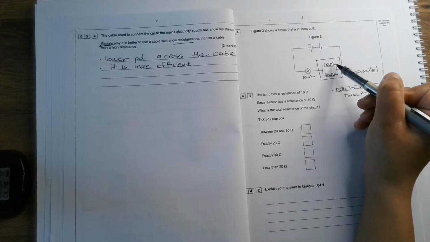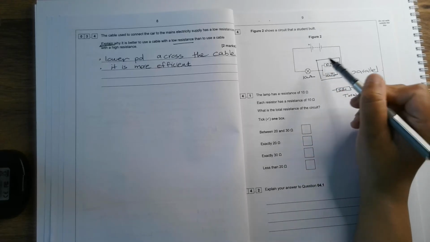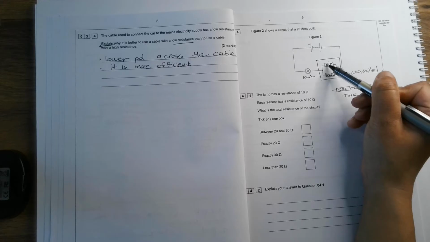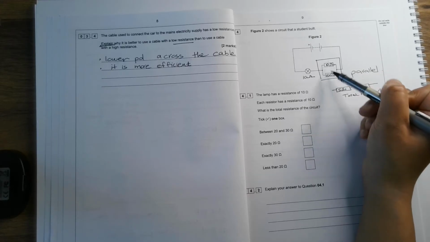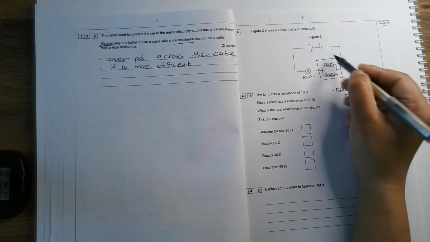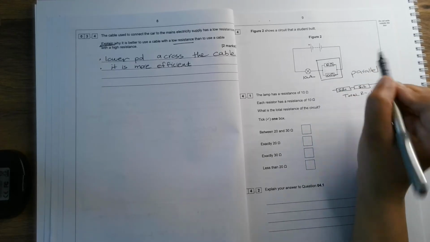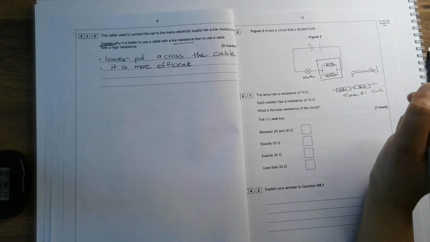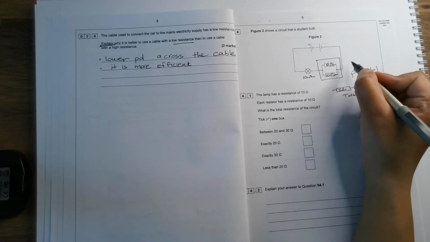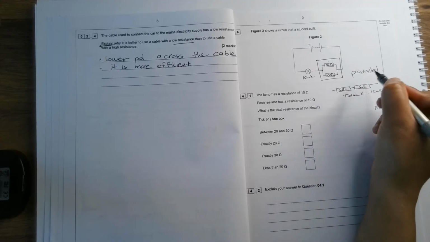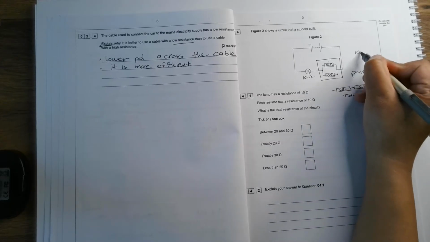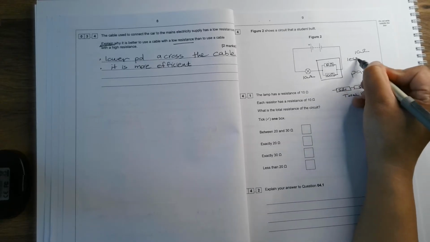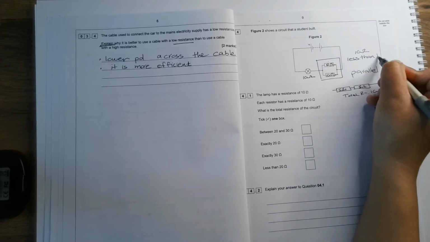So in parallel, there's no calculations involved. What you need to do is have a look at the two numbers and pick which one is lowest. Well, in this case, it's 10 and 10. And then you would say, when resistors are placed in parallel, the total resistance would be less than the lowest value. Now, the value here is 10, so you would say it's less than 10 ohms.